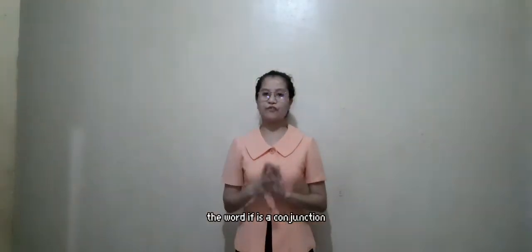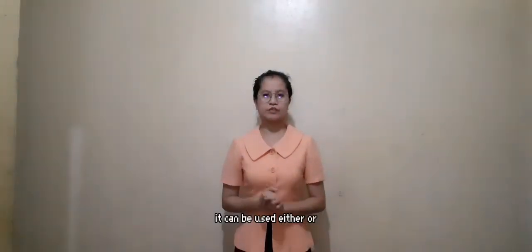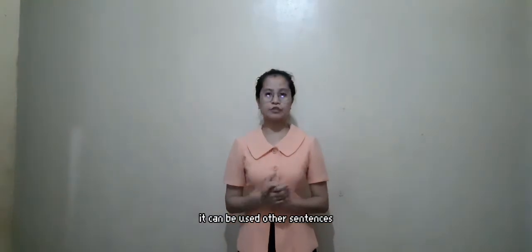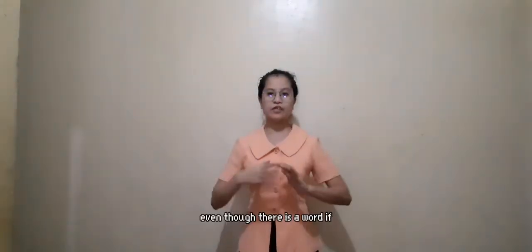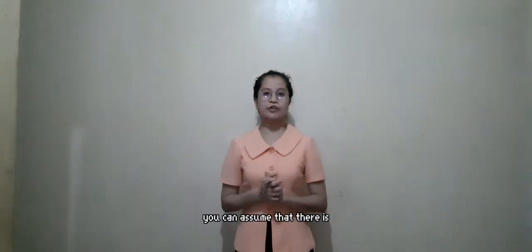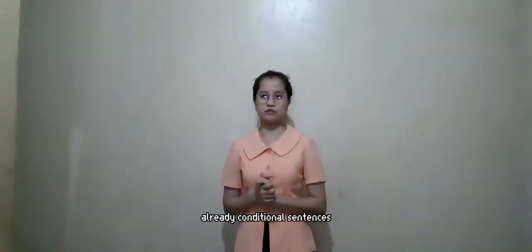The word if is a conjunction. It can be used in other sentences the same way as any conjunction. So even though there is the word if, you cannot assume that it is already a conditional sentence.